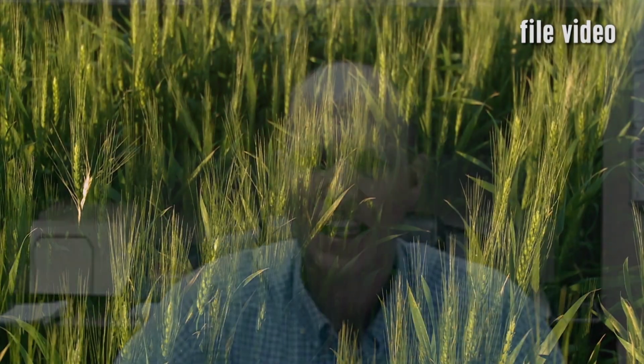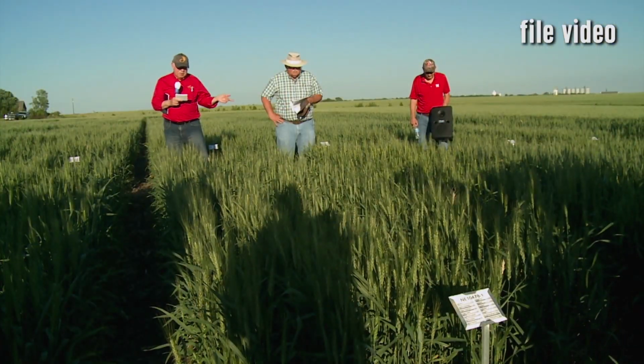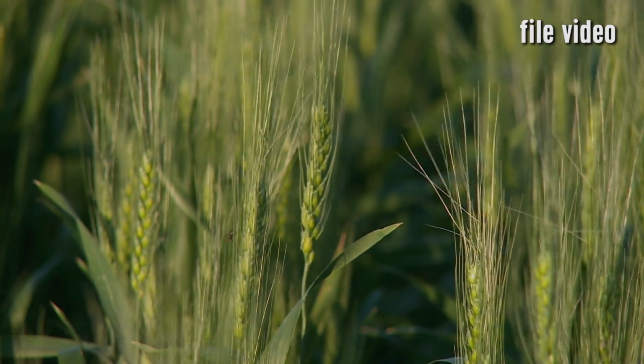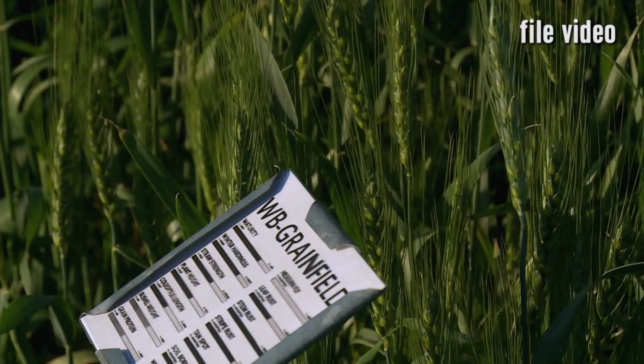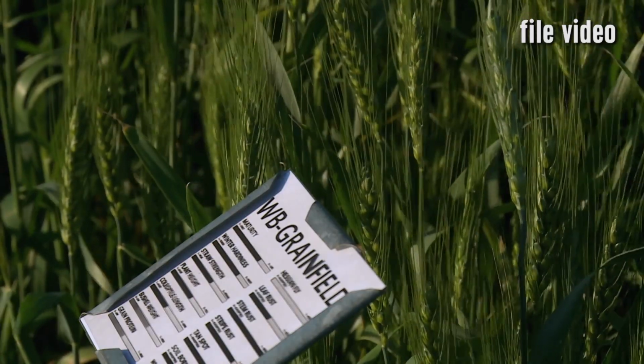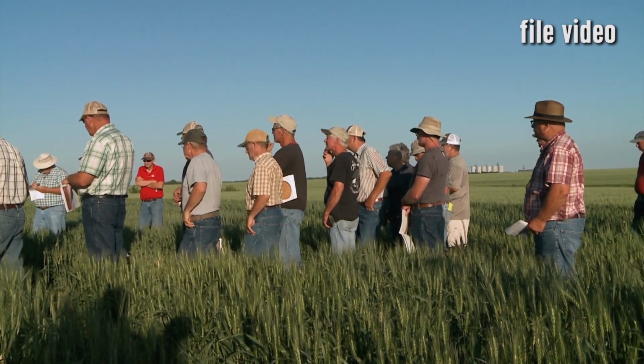And then we had a lot of heat in late June when that wheat's trying to flower. That heat was super hot. And when you have that hot weather, it reduces yield, it reduces the test weight of the wheat. And we saw that reflected this year. So overall, yields were lower. We had a little bit lower quality as far as test weight, but the protein was higher compared to years past.